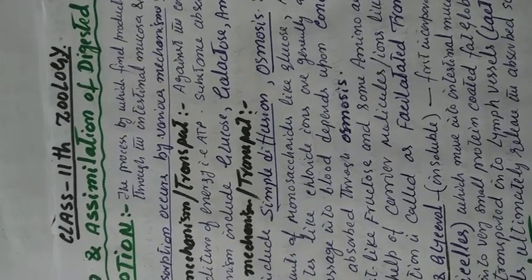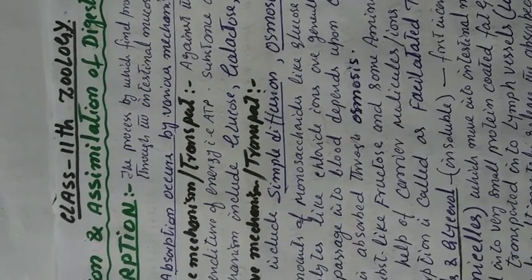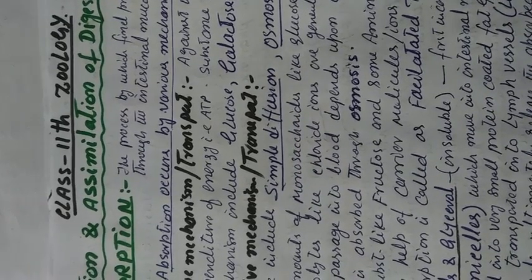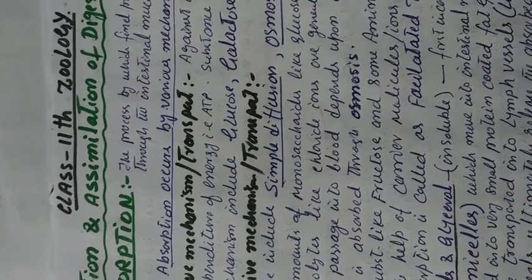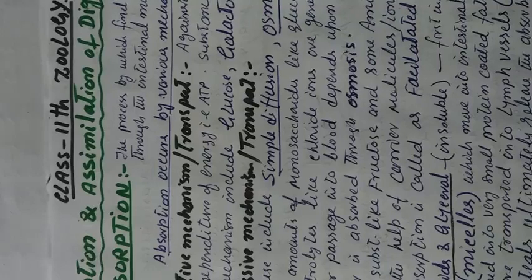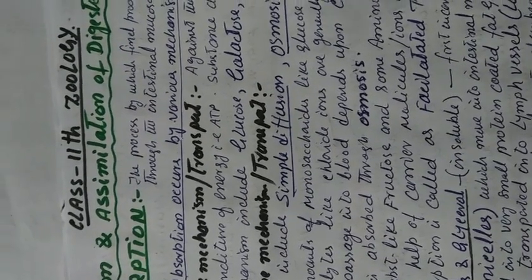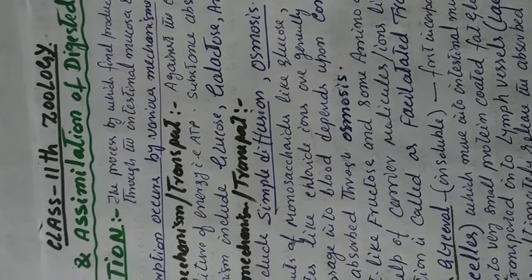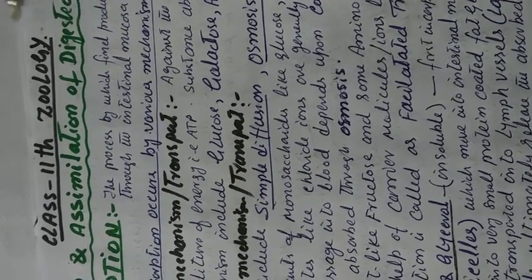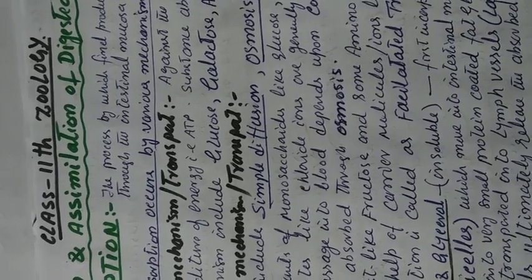In our previous topic, we discussed the absorption and assimilation of digested food. But because of certain technical problems, the lesson was interrupted. So, I am going to repeat the lesson on absorption and assimilation of digested food. Now, first of all, we must understand what absorption is. As you know, absorption is a process by which the products of digestion pass through the intestinal mucosa and enter the blood or lymph. This absorption occurs by various mechanisms.